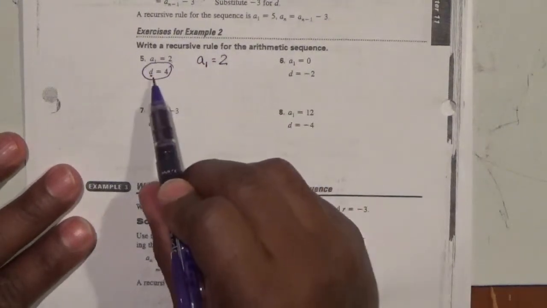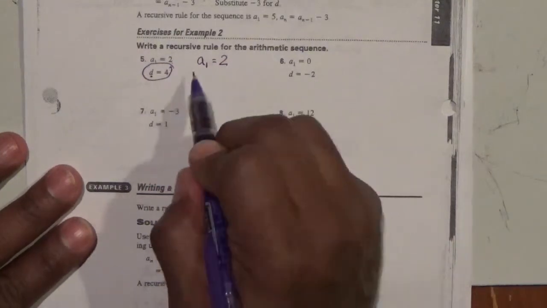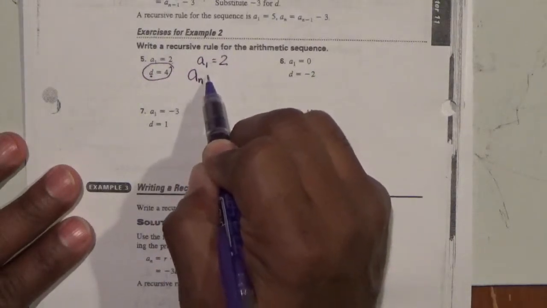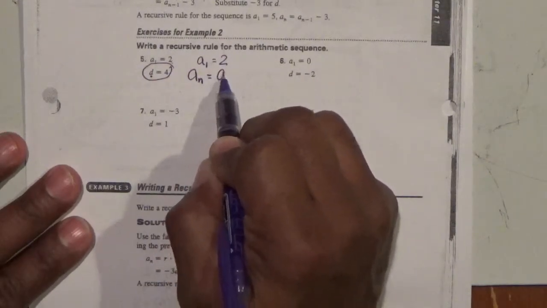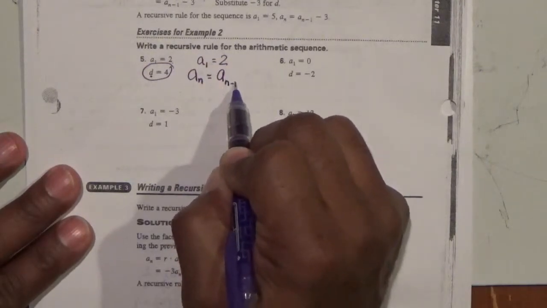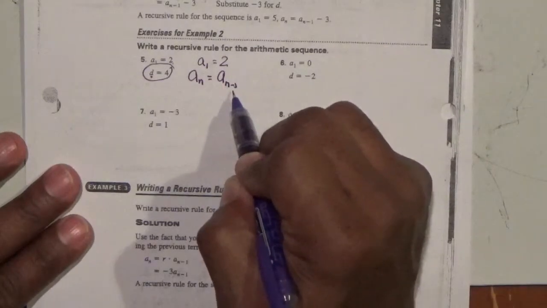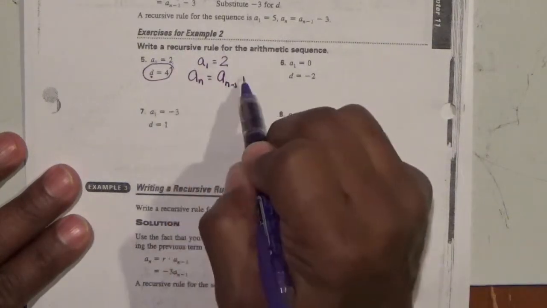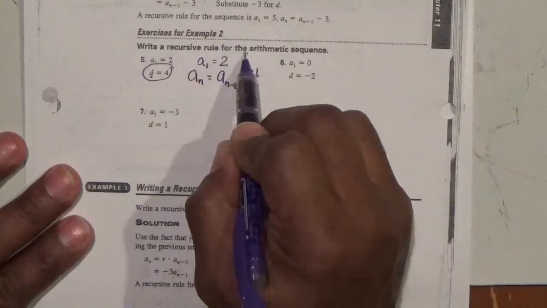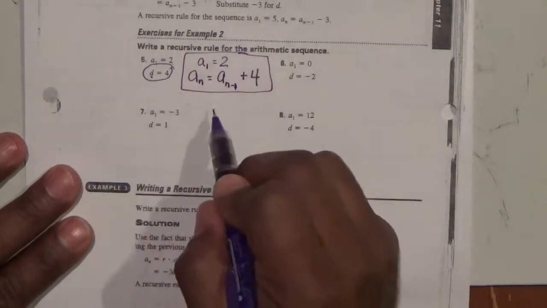All right, and if we're adding 4 every time, and we know that because they're telling us that d is equal to 4, we say that the term we're looking for, a sub n, or the rule, is equal to the previous term. How do we denote the previous term? a sub n minus 1. Make sure that little n minus 1 is small. It is called a subscript. And then we're going to add 4 to it. Make sure your 4 is like that. And that's all you're doing for this. If we look at number 7, very similar problem.